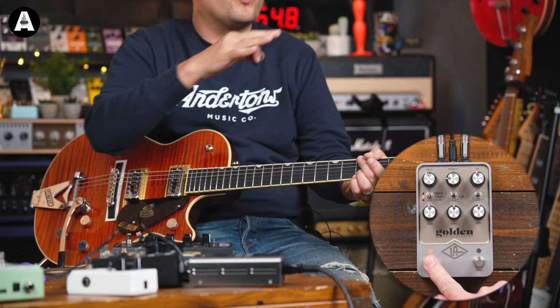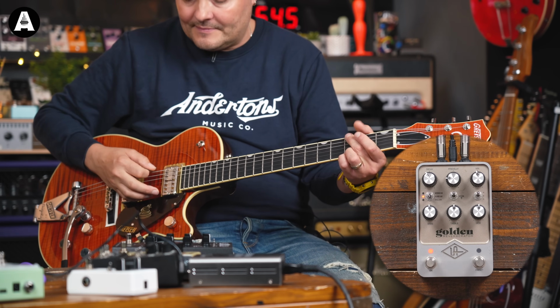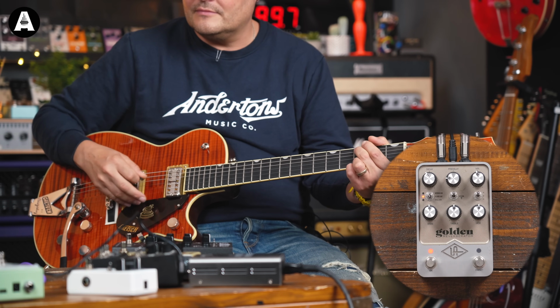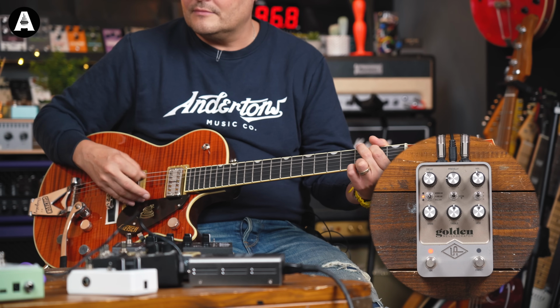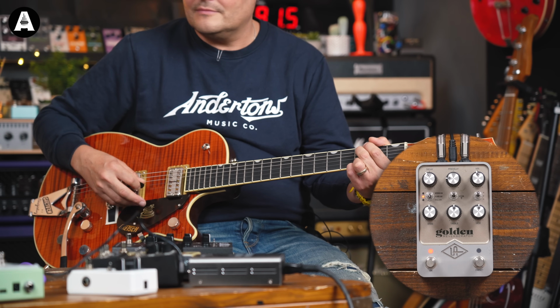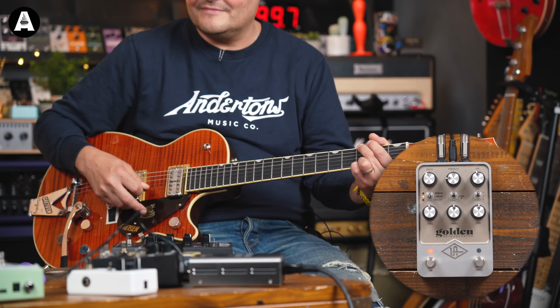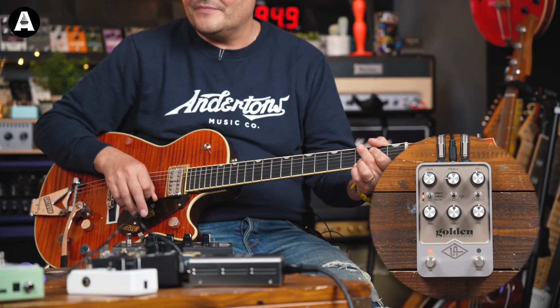So let's demonstrate how that works. Definitely hear that more metallic-y. It's almost a cross between a hall and a spring, isn't it? Yeah, it is. And the modulation, you can tell it's just on there. I'll take the modulation away, and then you'll be able to hear what it sounds like.